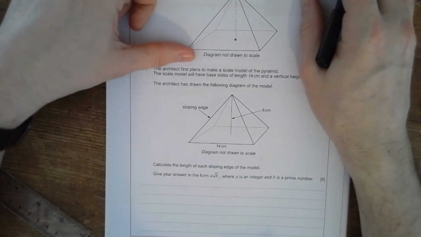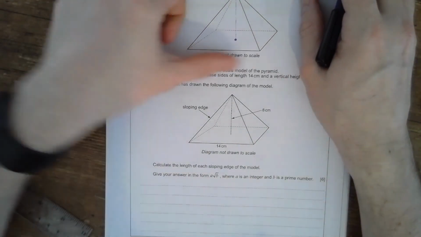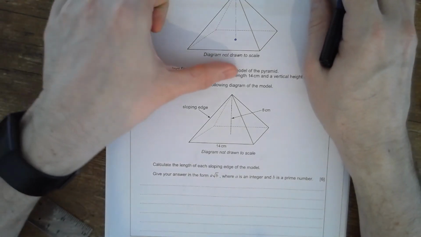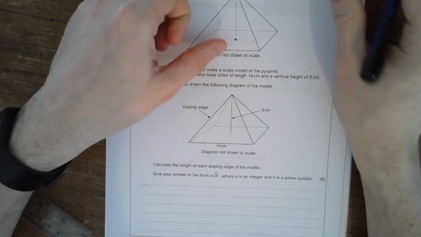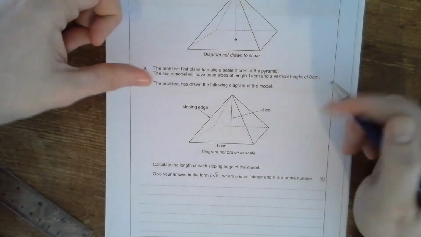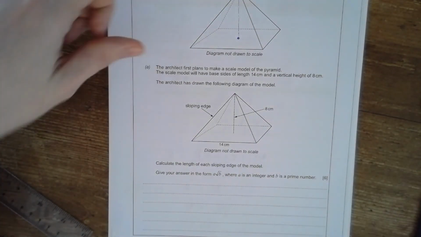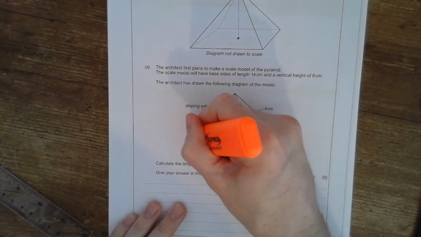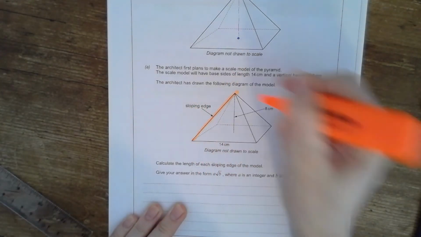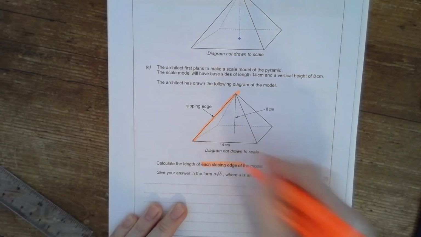Okay, part A. The architect first plans to make a scale model of the pyramid. The scale model will have a base size of 14 by 14 and a height of 8. So they told us what that is. It then says calculate the length of each sloping edge of the model. Okay, so they want me to work this out. That's what they're talking about. Each sloping edge, that's what they're after.